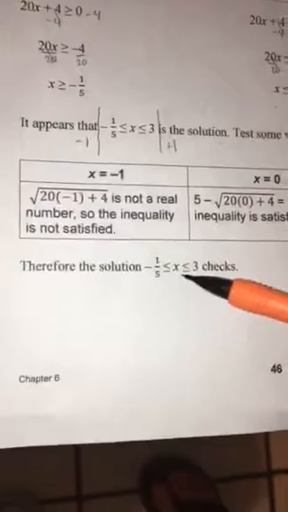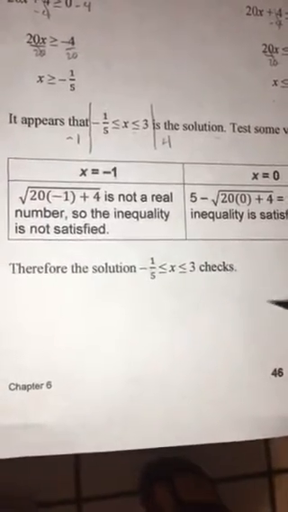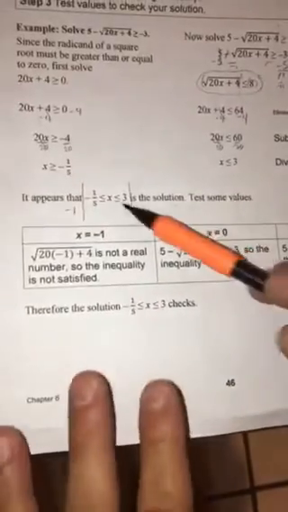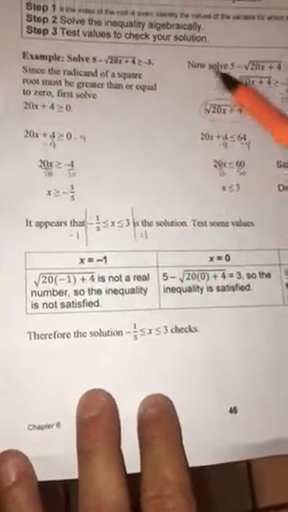So our solution of -1/5 less than or equal to x less than or equal to 3 checks out. There are none of these numbers that do not satisfy this solution set in this inequality.